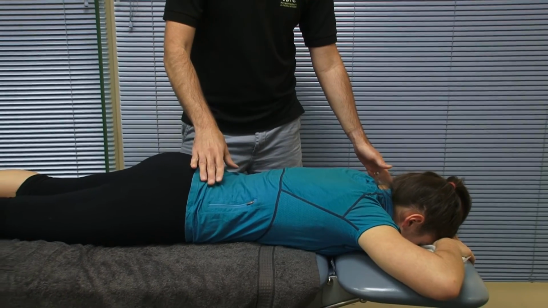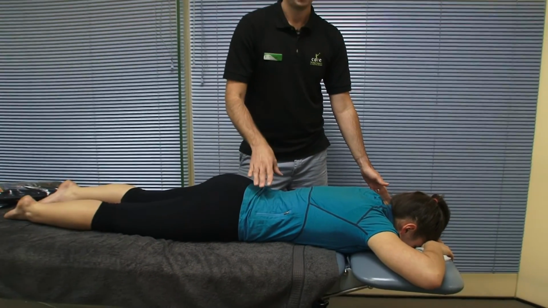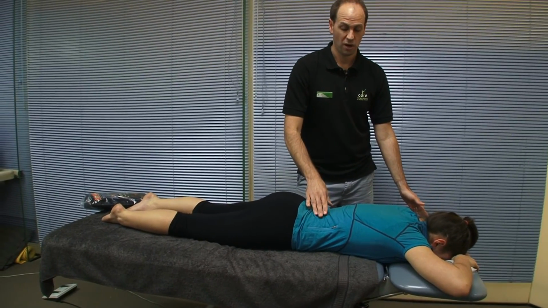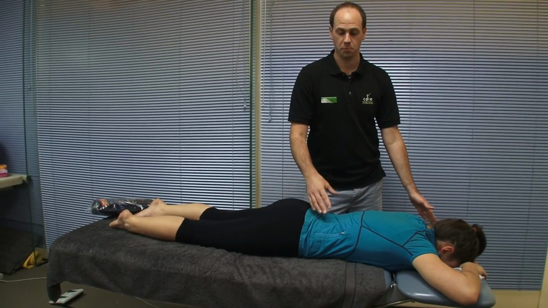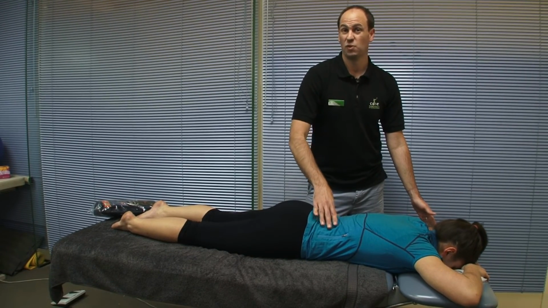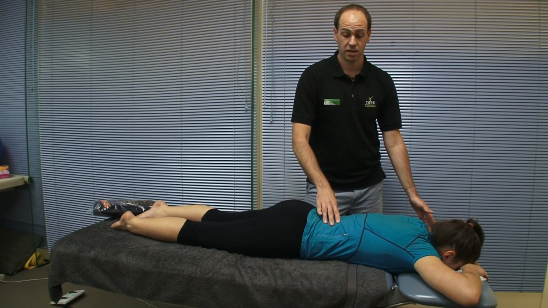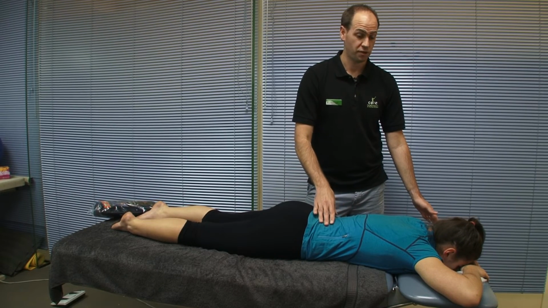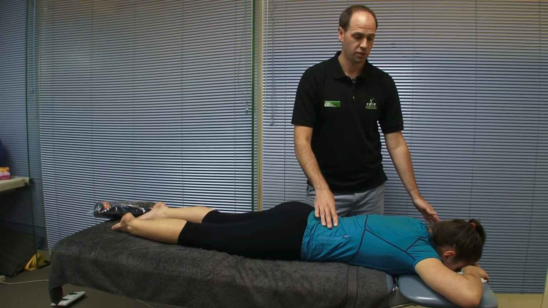Okay, so what we're looking for when we're doing this exercise is, does this exercise reduce the pain in her lower back or allow her to move or extend her spine better? Does it relieve some of the symptoms that she may be getting in her leg? And what we really want to be cautious of is that we're not increasing their symptoms, okay?